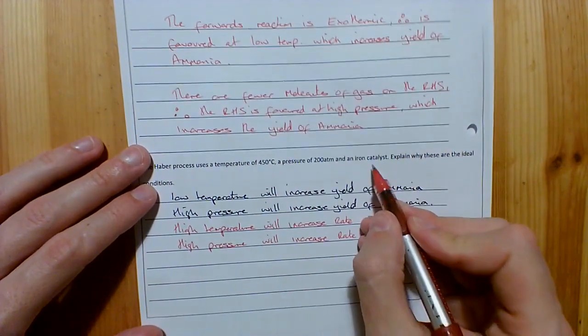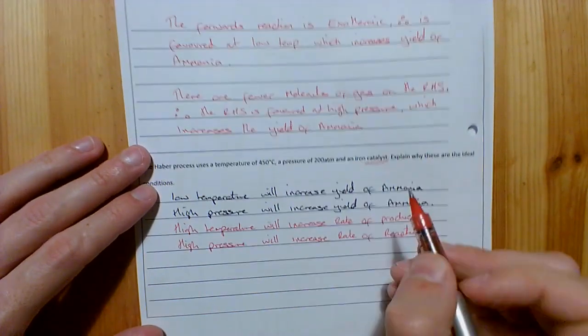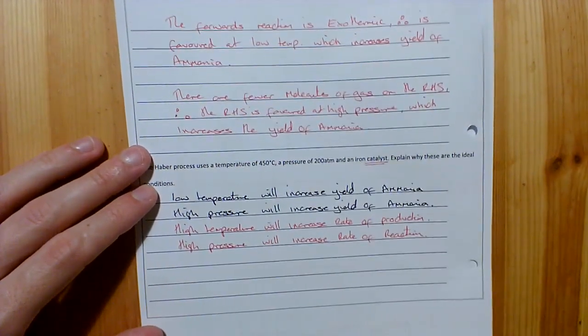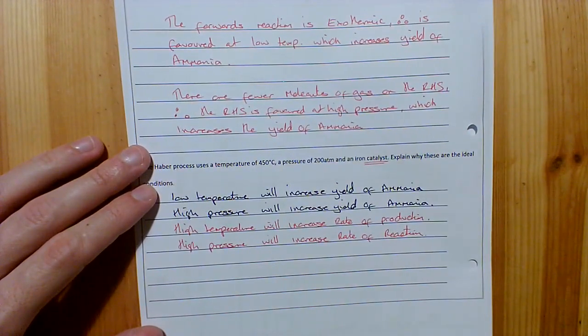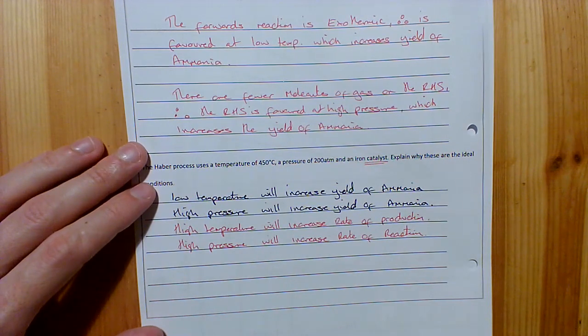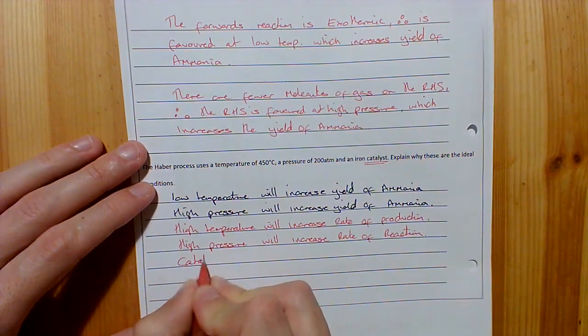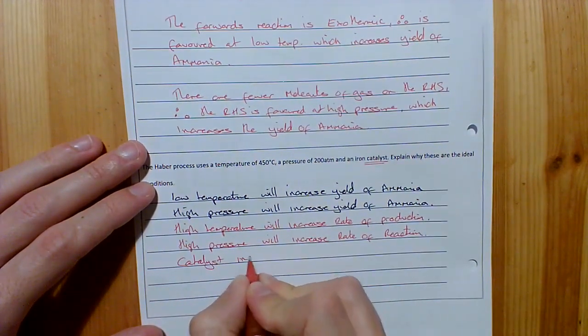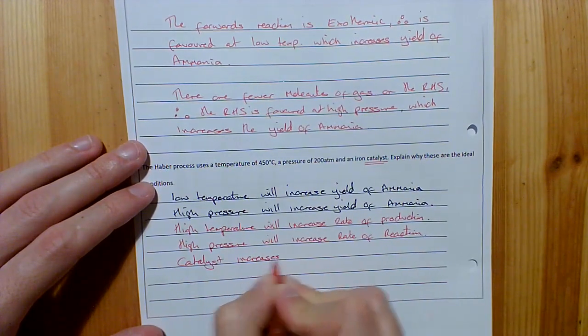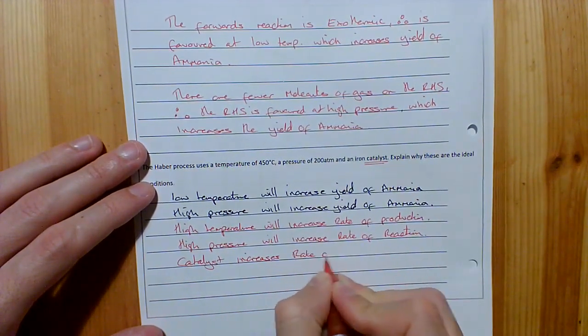Now, it's important to remember that catalysts do not have any effect on position of equilibrium. So if it ever asks the effect of a catalyst on the position of an equilibrium, it has no effect. It only affects the rate. So a catalyst increases rate of reaction.